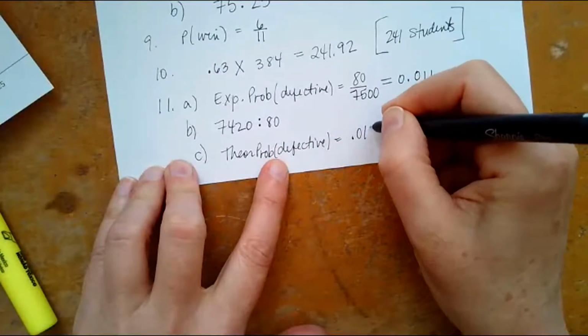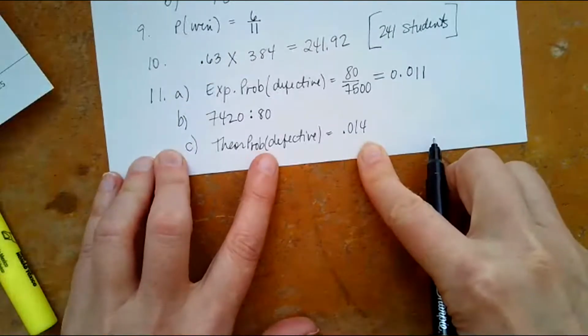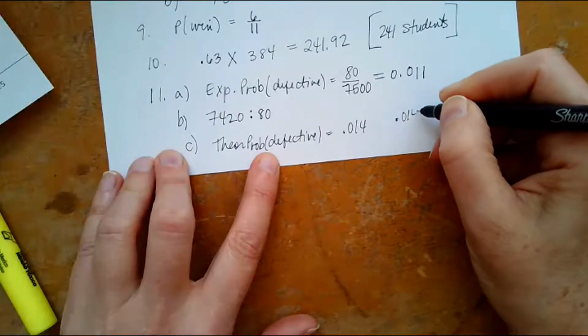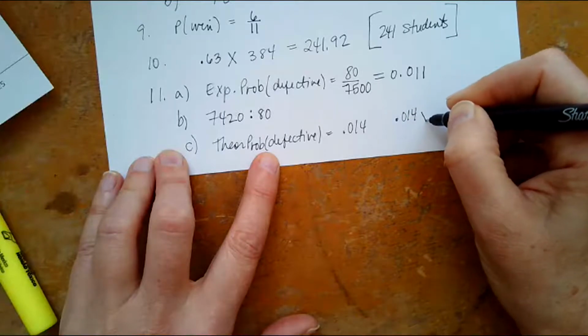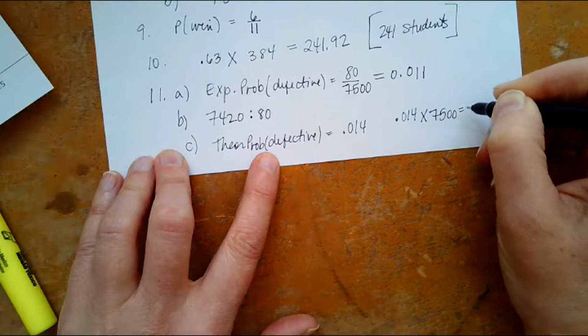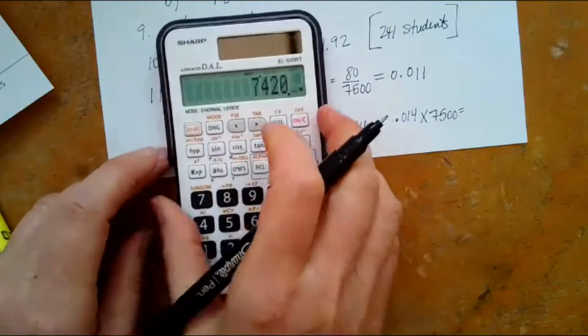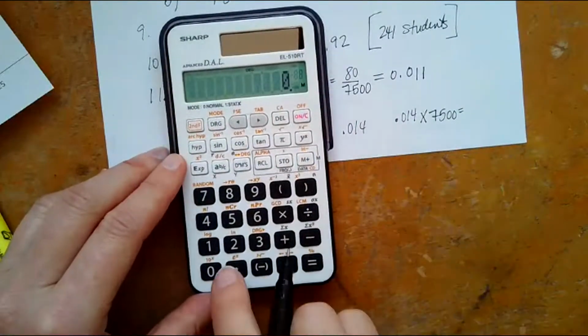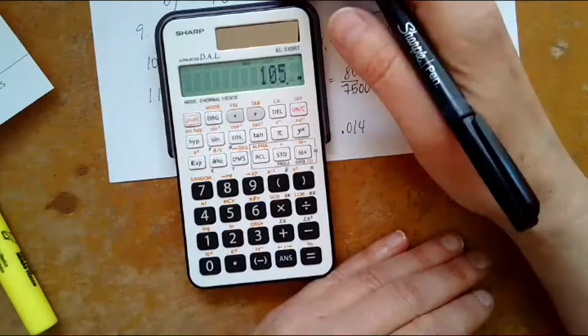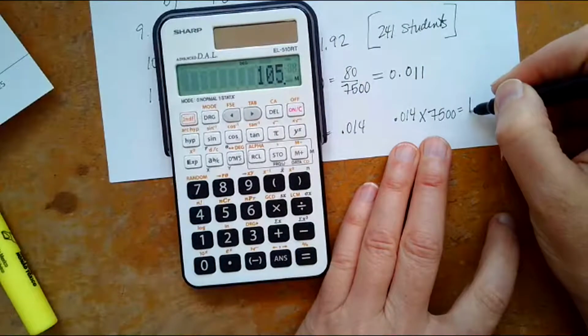Okay, remember that. So my answer would be 0.014 times the 7,500. Okay, so this is how many the company is saying should be defective. 105.